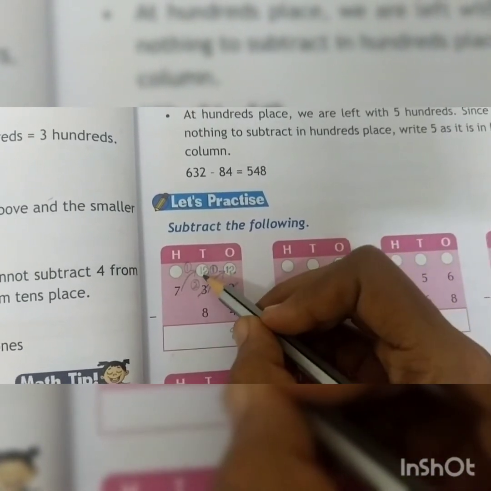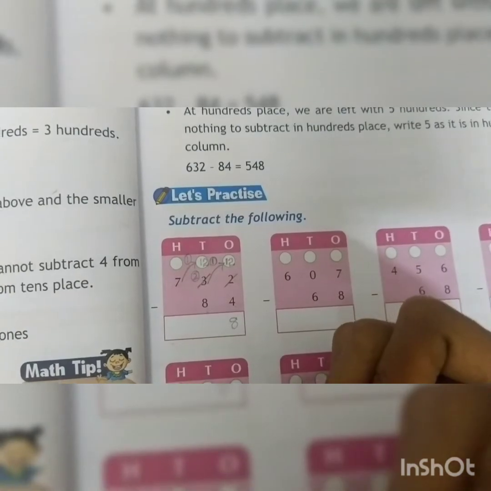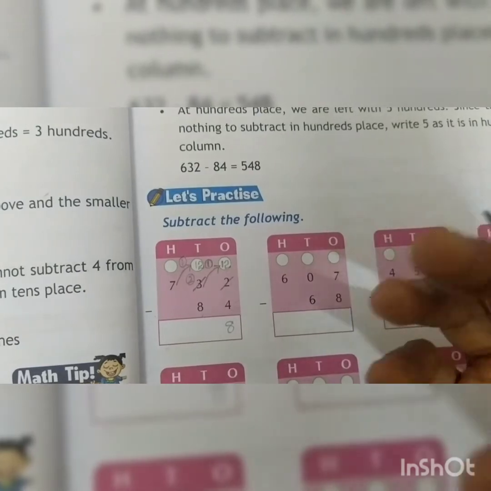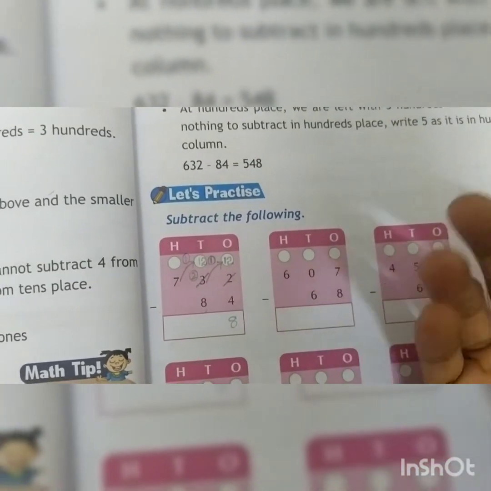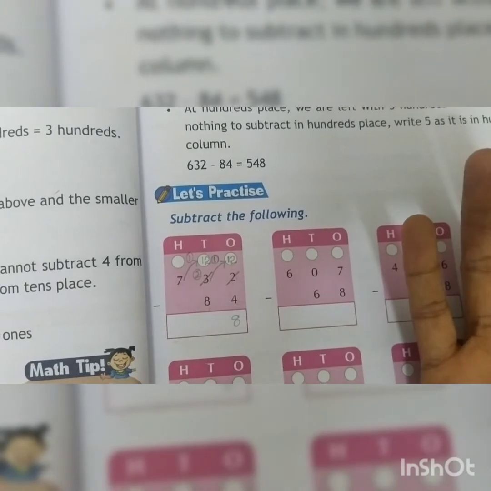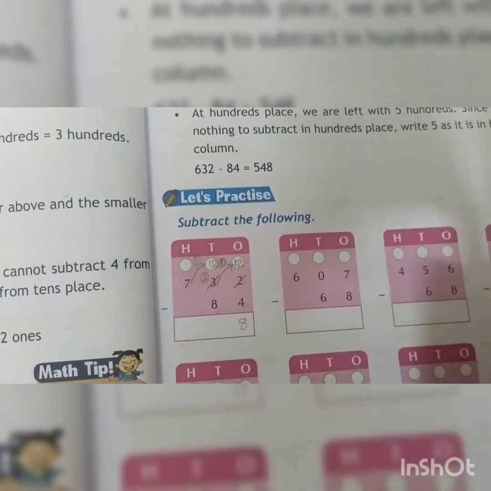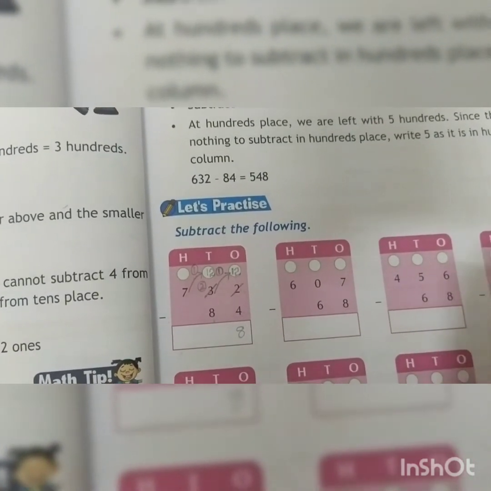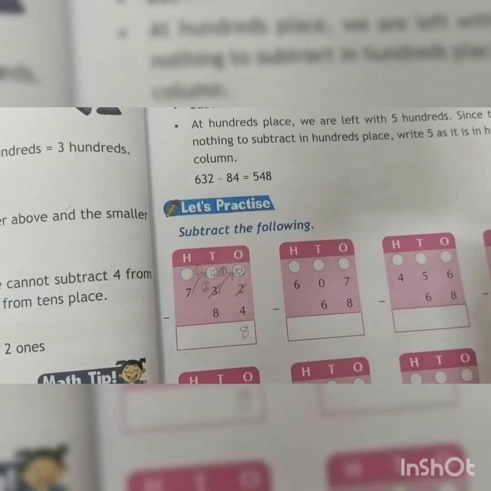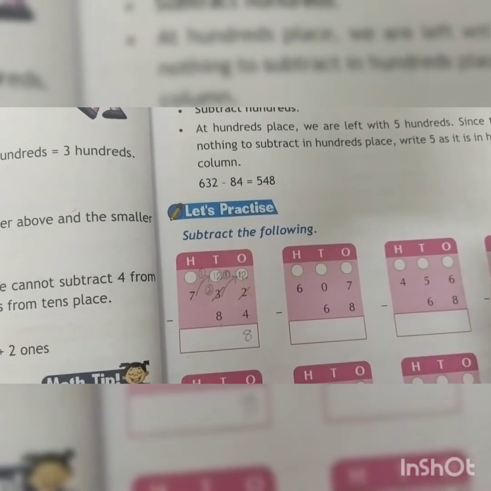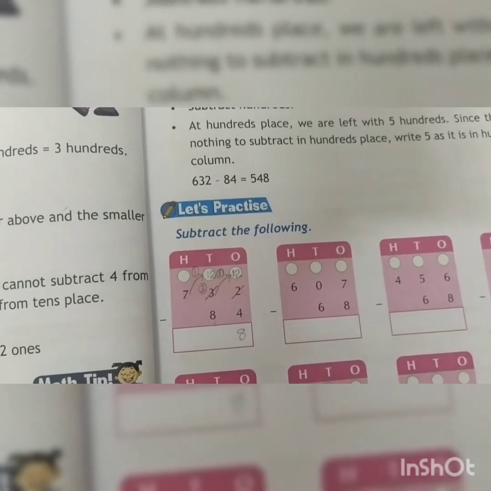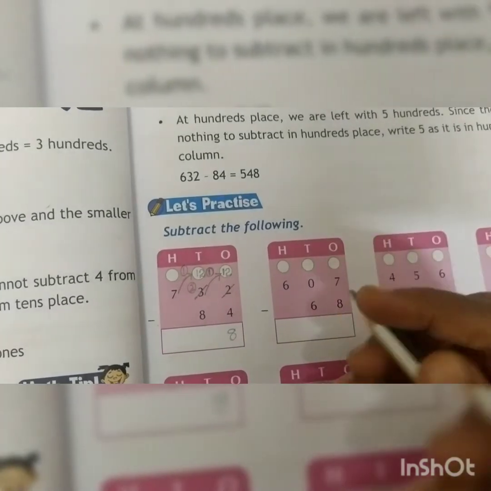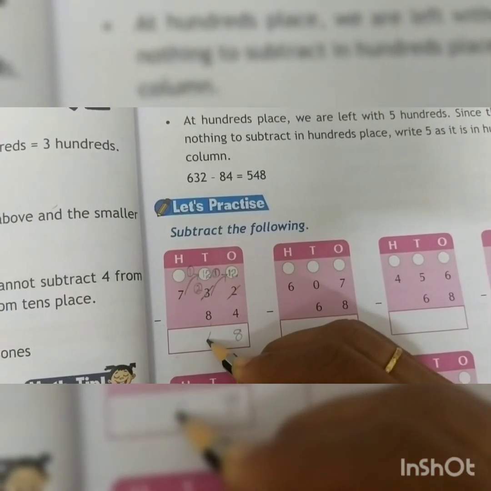Then subtract 12 minus 8. All of you take 8 fingers and subtract by counting backward. Before 12, the digit 11. Before 11, yes, 10. Before 10, 9. Before 9, 8. Before 8, 7. Before 7, 6. Before 6, 5. Before 5, 4. So here the answer is 4.